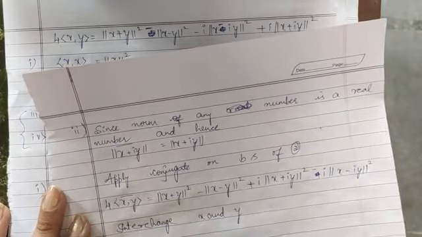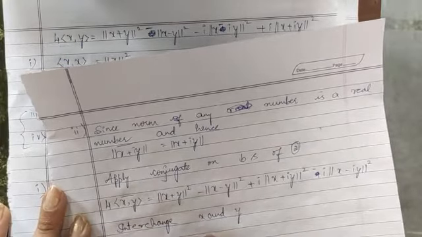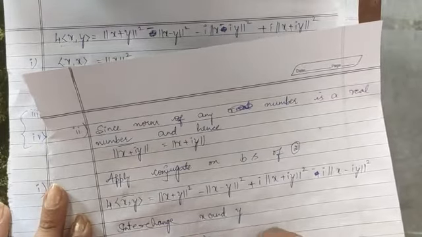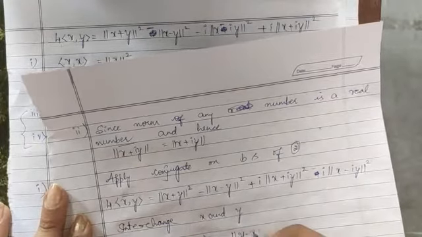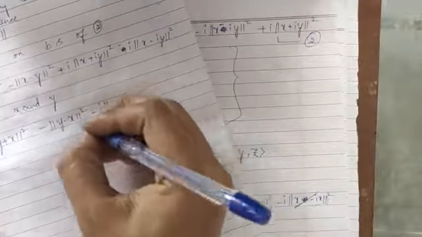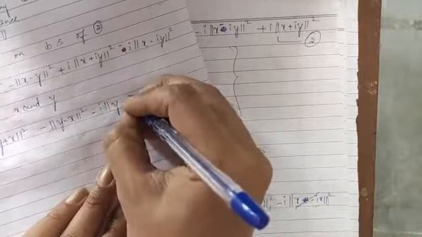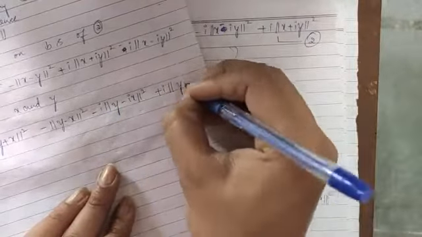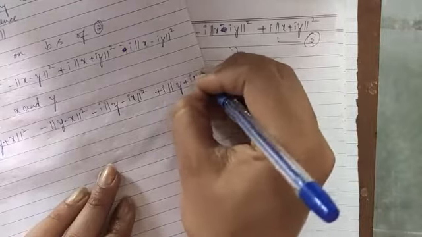4 into the inner product of y comma x is equal to norm of y plus x whole square minus norm of y minus x whole square minus i into norm of y minus ix whole square plus i into norm of y plus ix whole square.